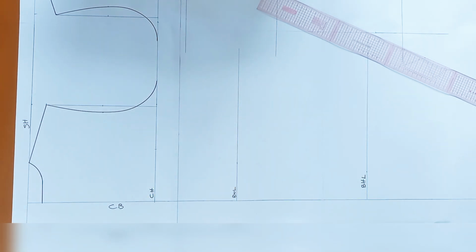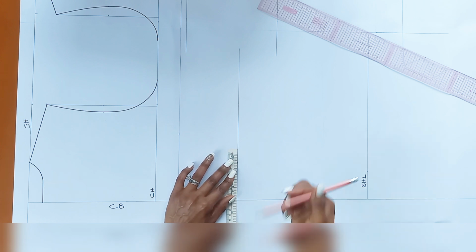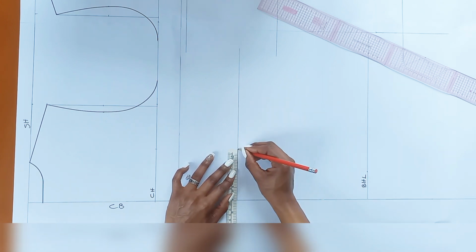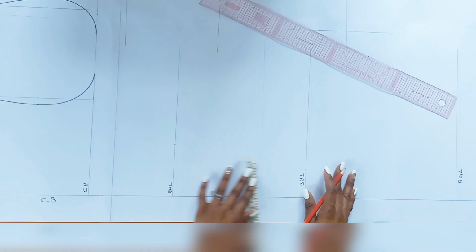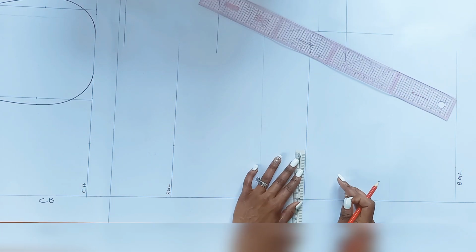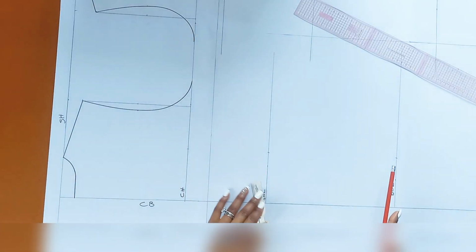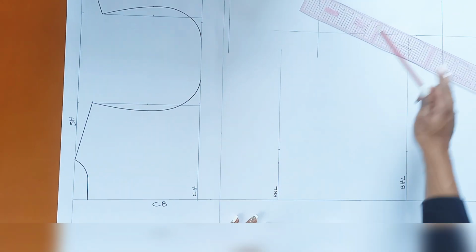Okay, so I'll mark 4 inches away from my center back, and then I will also mark on my back hip line. I would also mark 4 inches. So now I'm just going to connect these 3 lines, 1, 2, 3.